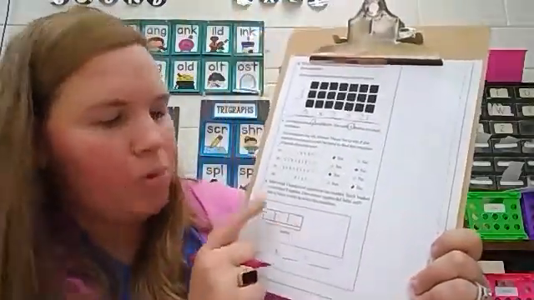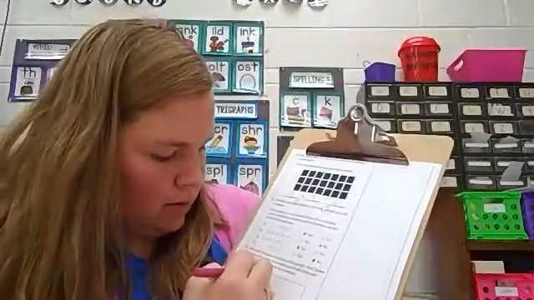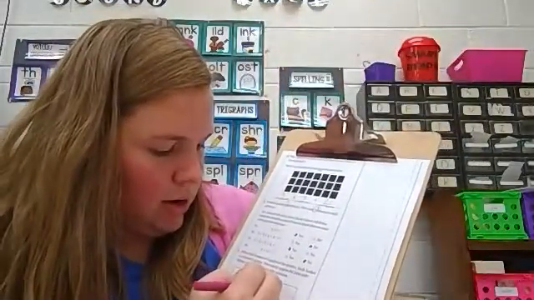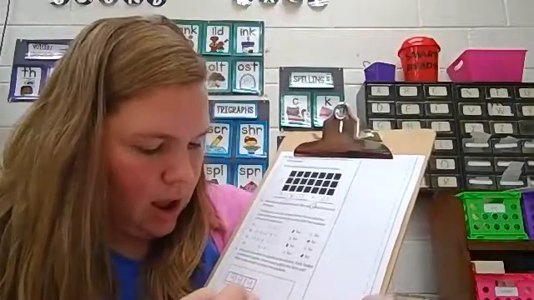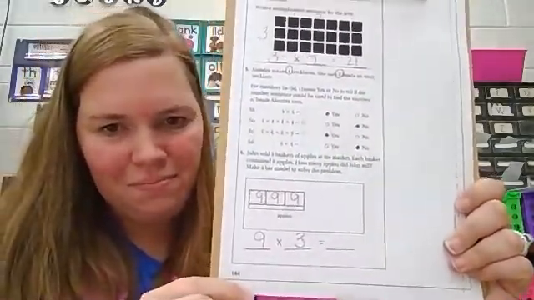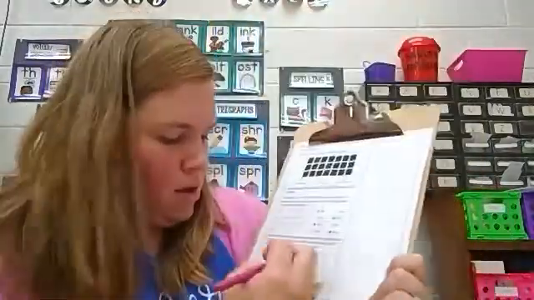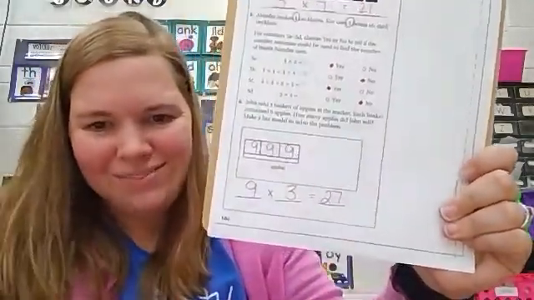And how many apples are in each basket? 9, 9, 9. 9 times 3, you could add 9 plus 9 plus 9. 9 times 3 is 27.